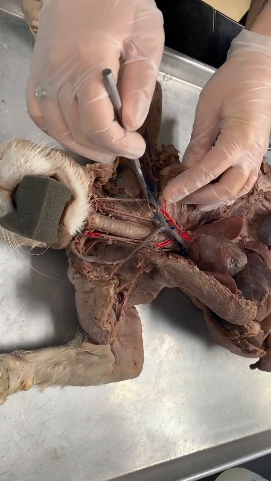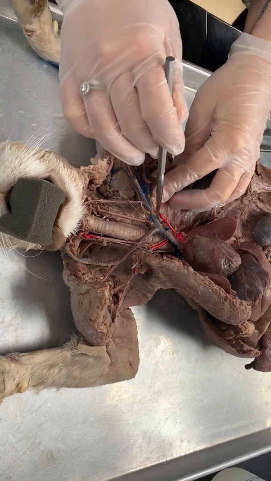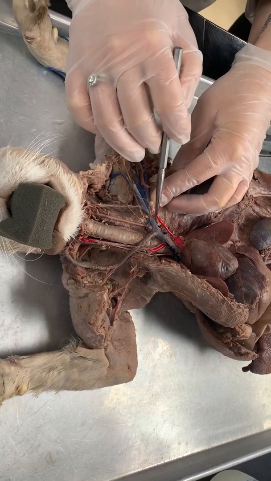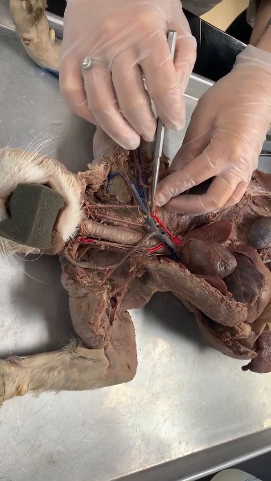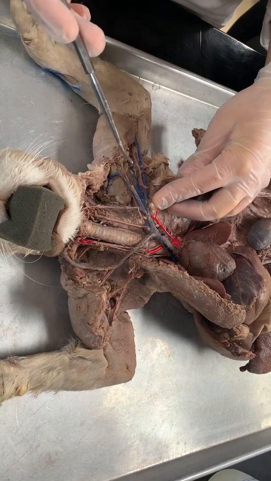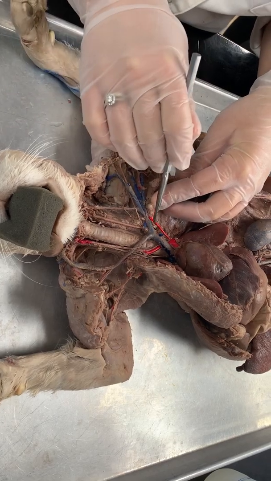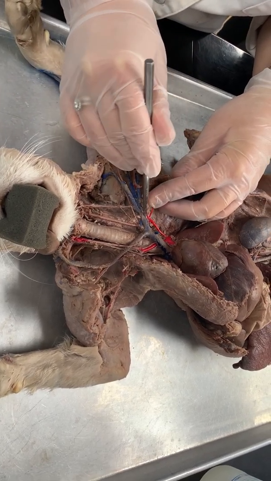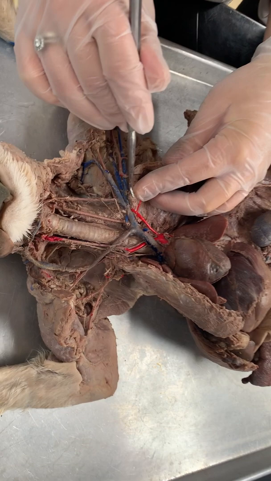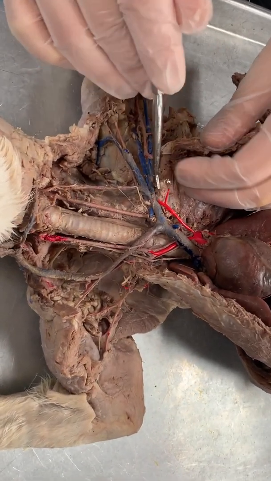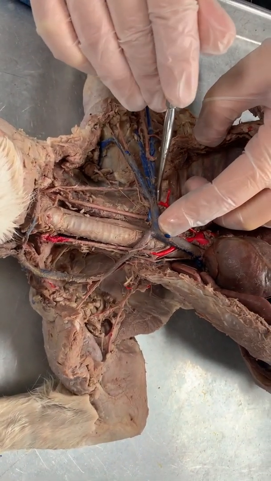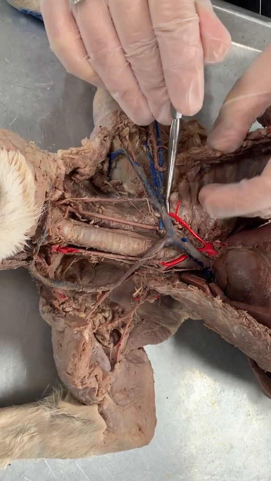Okay, there are three major branches off the subclavian artery. We call them the three sisters. I just remember them in my mind as VCT. So V for vertebral, C for costocervical, and T, right, this tiny thing back here for thyrocervical.